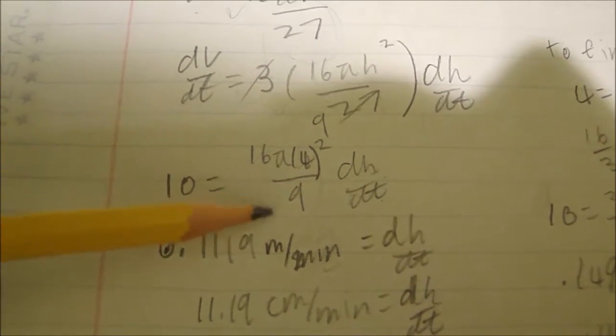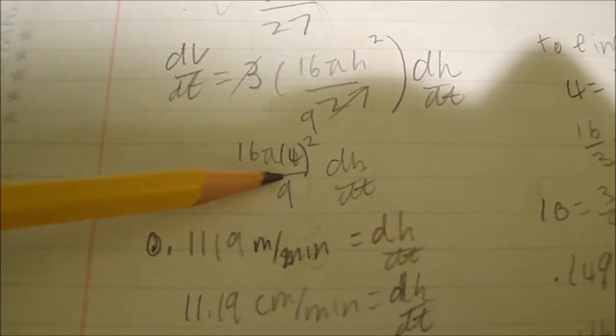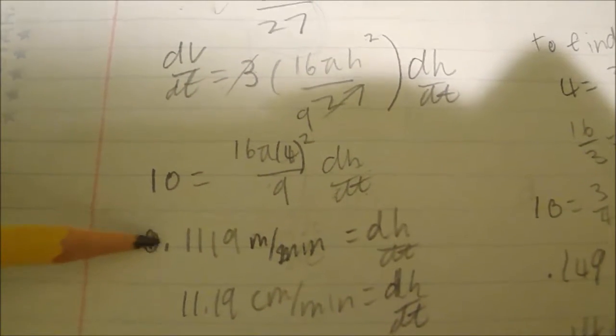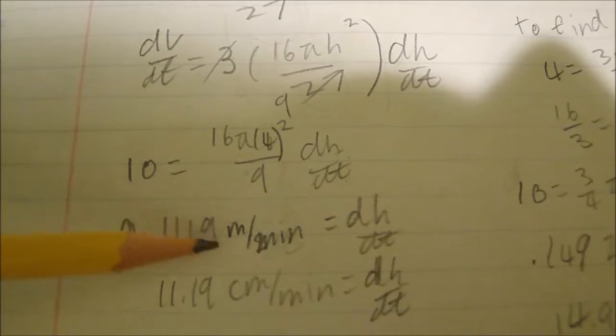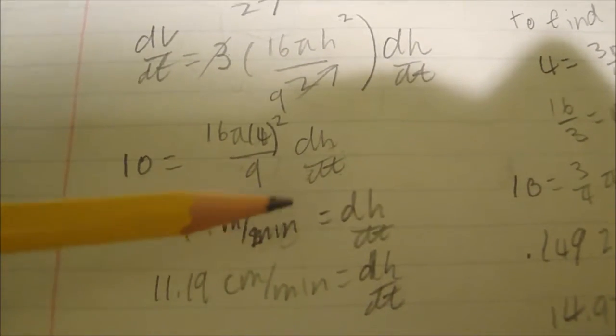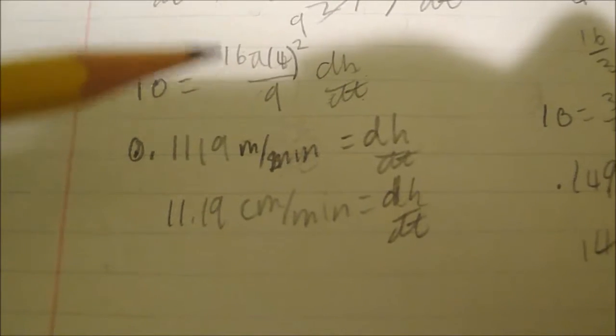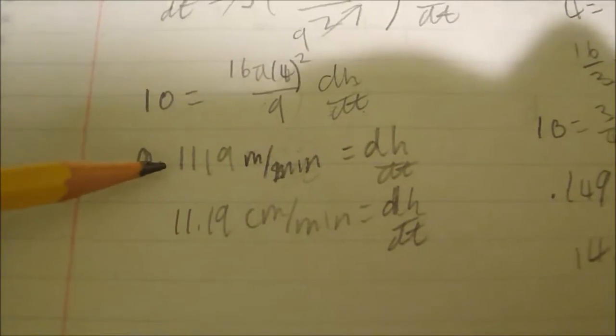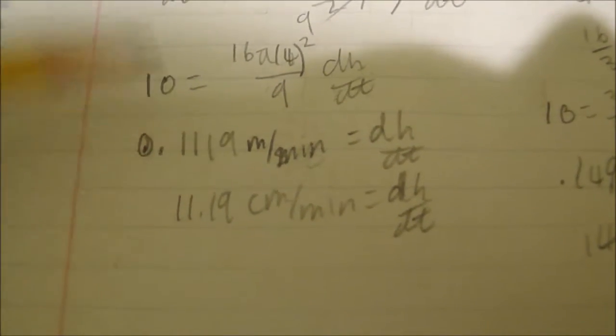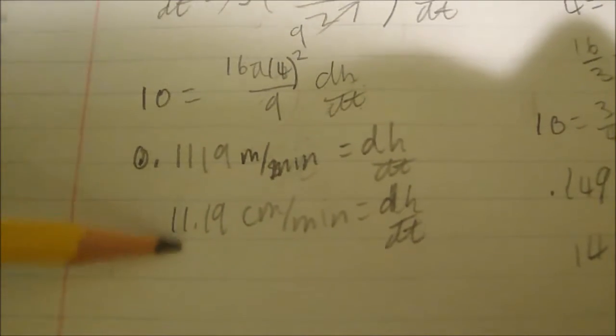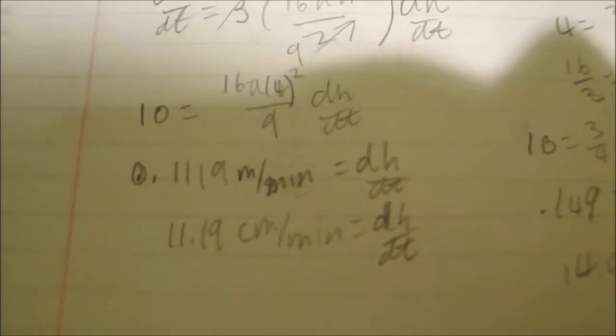If you put this in the calculator and divide both sides by this value, then you get 0.1119 meters per minute, which equals dh/dt. But we have to put that in centimeters, so you just move the decimal place over to the right 2 places, and you get 11.19 centimeters per minute, which equals dh/dt.